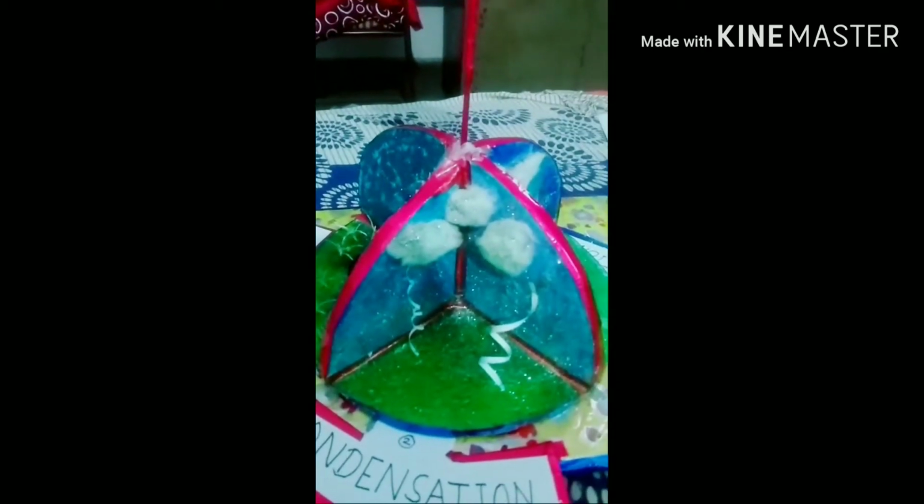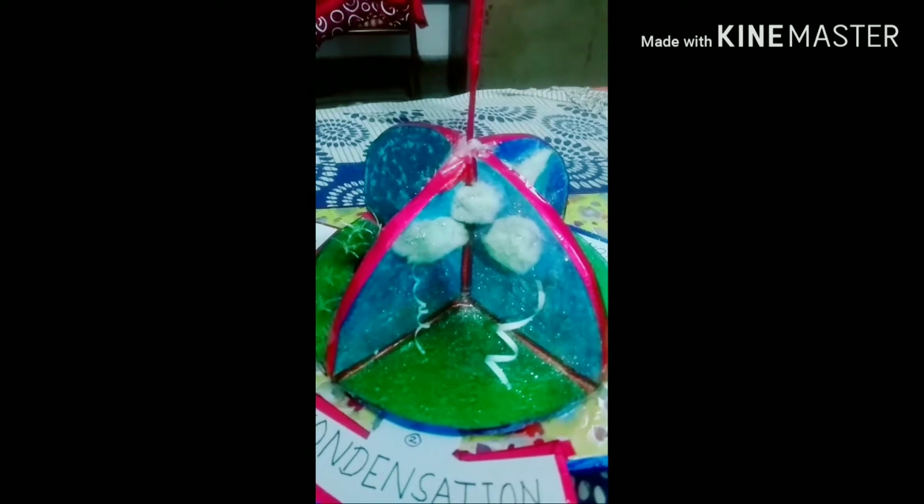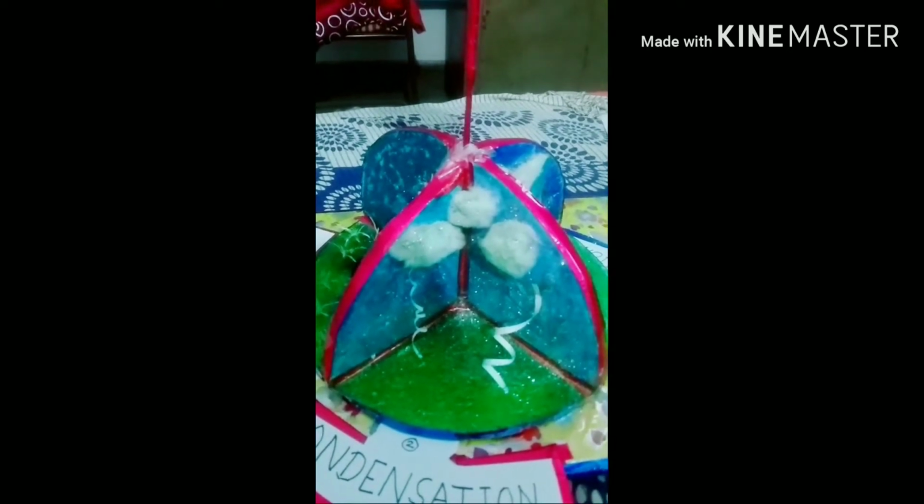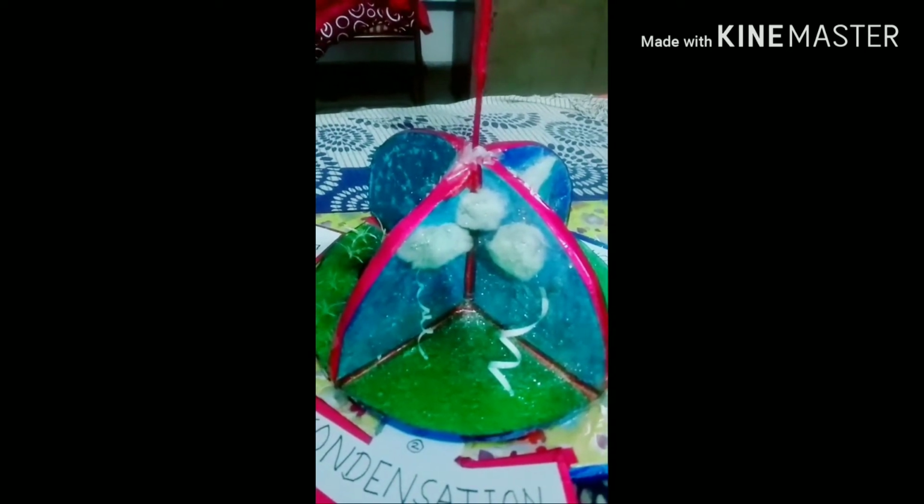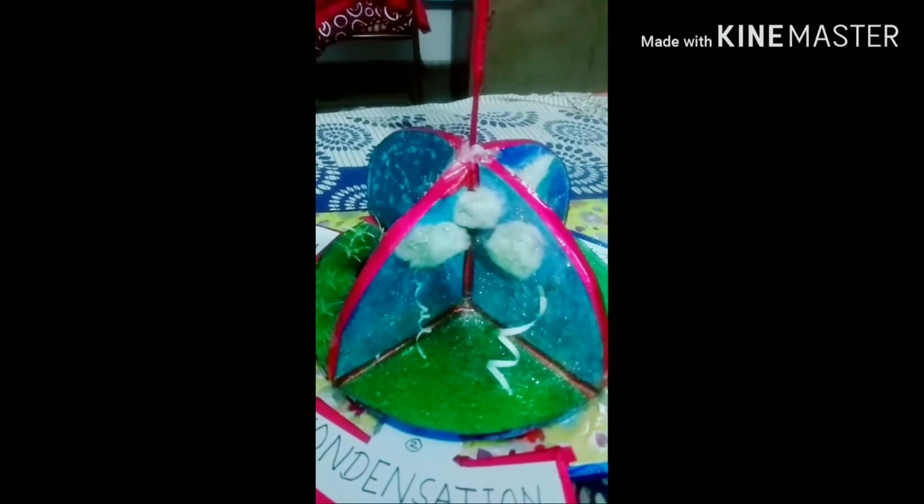The second process is condensation. This water vapor gathers in the sky in the form of clouds, cools down, and becomes small droplets. This process is called condensation.